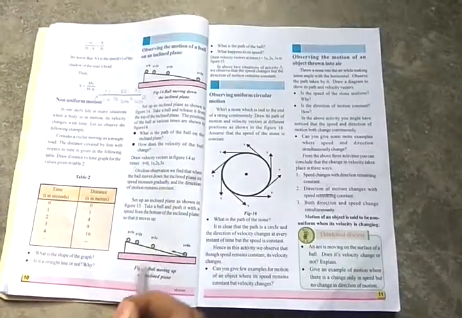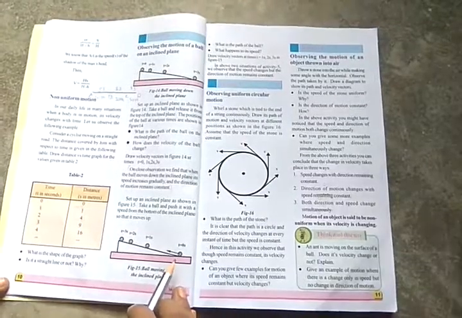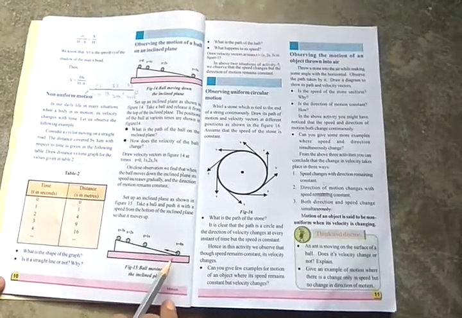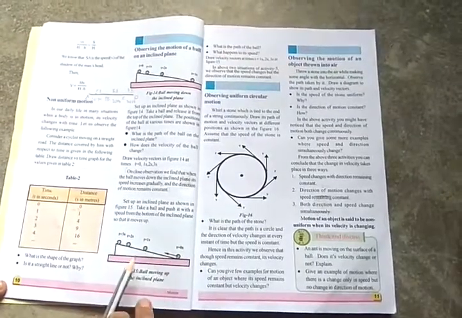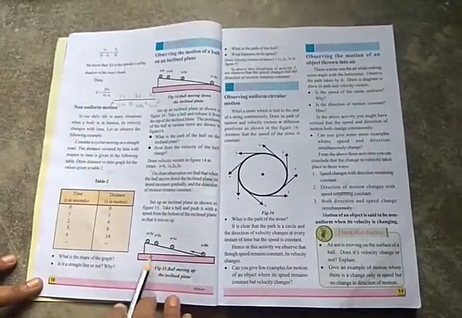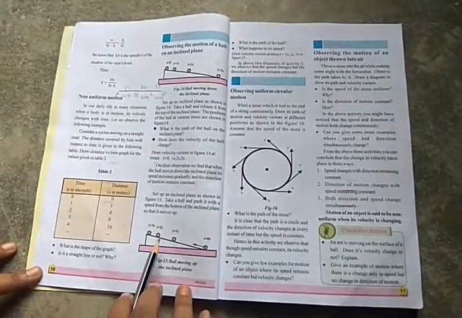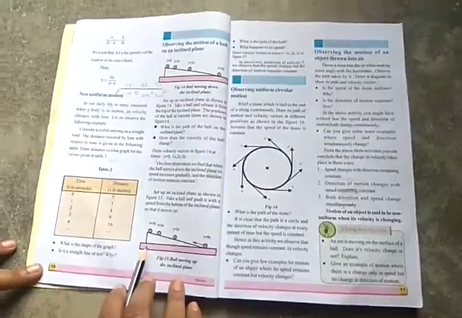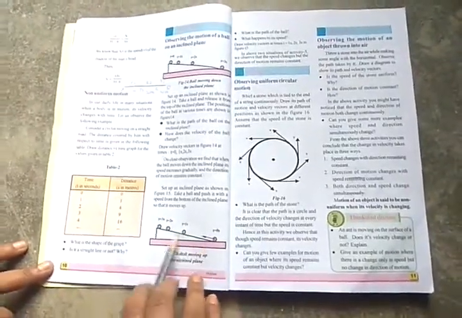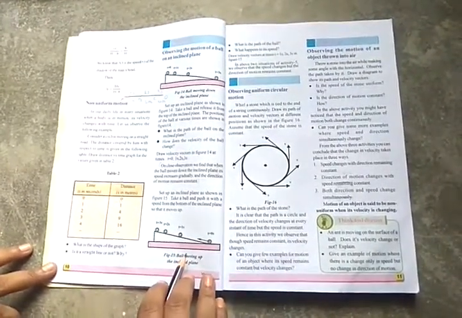Next, again we take one inclined plane and take a ball and push it with some speed from the bottom of the inclined plane so that it moves up. Here the velocities at 1s, 2s, 3s like this. So we have to observe the speed changes. The speed changes, but the direction of motion remains constant. Clear, children?